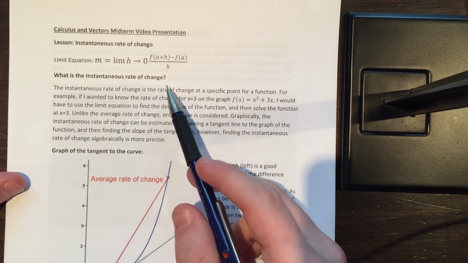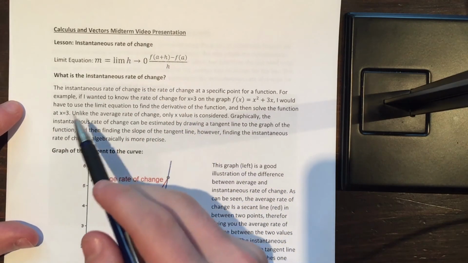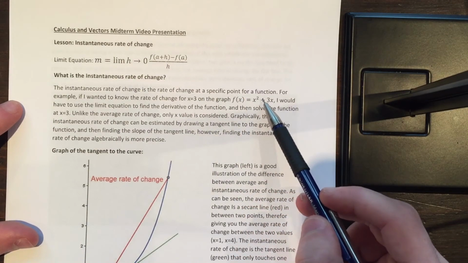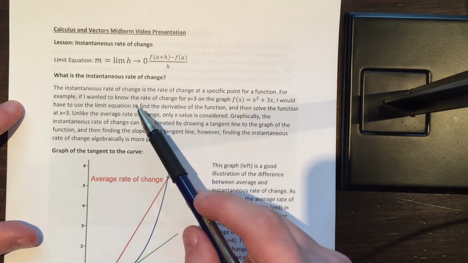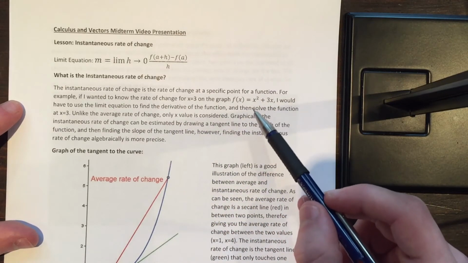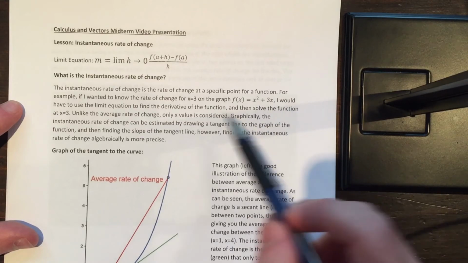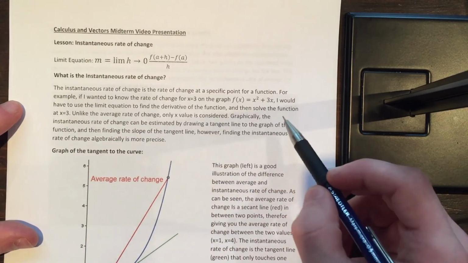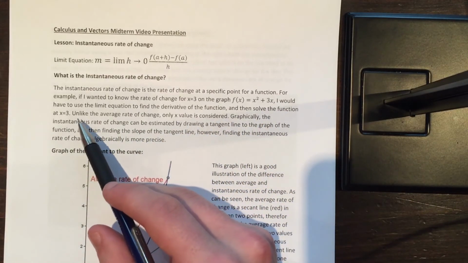So what is the instantaneous rate of change? Well, the instantaneous rate of change is the rate of change at a specific point for a function. For example, if I wanted to know the rate of change for x equals 3 on the graph f(x) equals x squared plus 3x, I would have to use the limit equation to find the derivative of the function, and then solve the function at x equals 3.